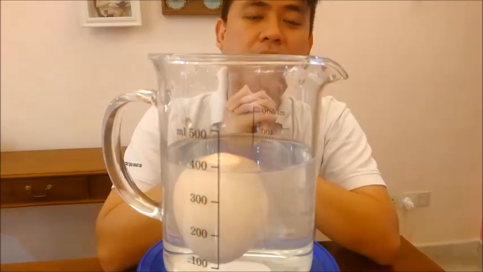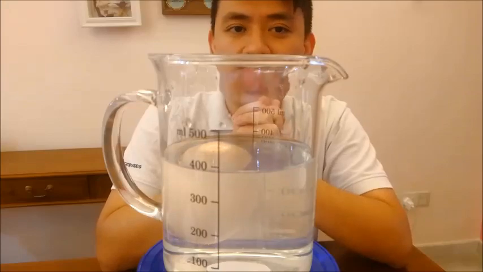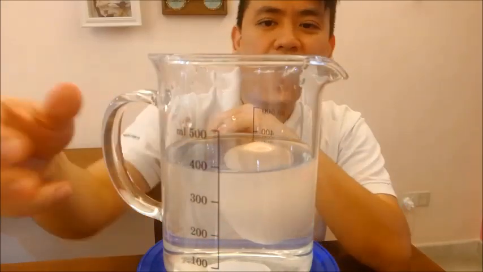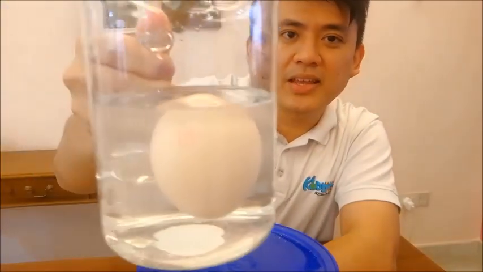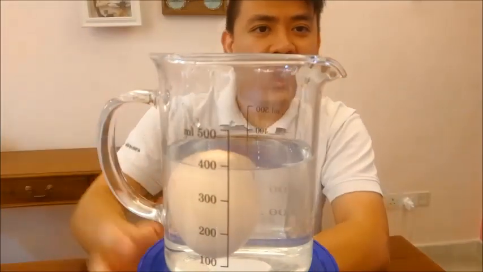So this experiment you can conduct at home. Just prepare these few things. You need water, you need salt, you need eggs, and you need a tall glass so that you can see the effect. Right now, the egg is floating above the water. Isn't that interesting?